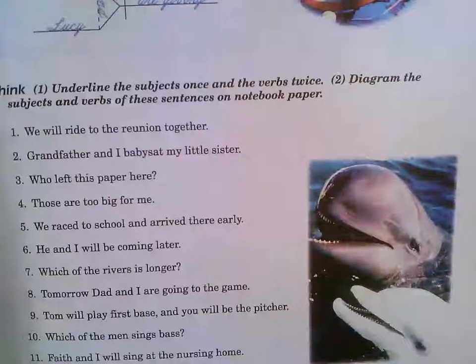Okay. All right, so right now we're going to practice identifying the parts of this sentence before we diagram. The directions say for number 1, underline the subjects once and the verbs twice. We're going to do that. We're not going to do number 2. We're not going to diagram yet, but we're also going to do a few more things.